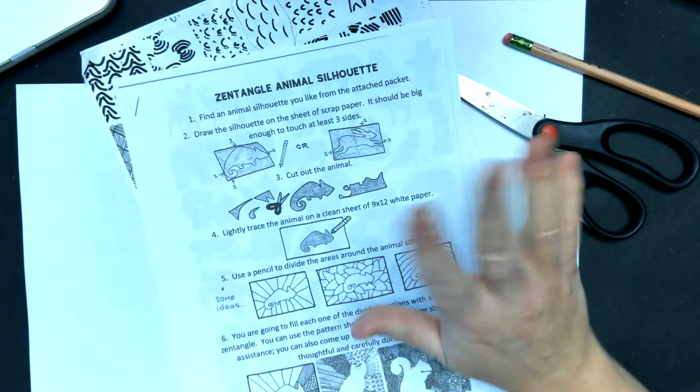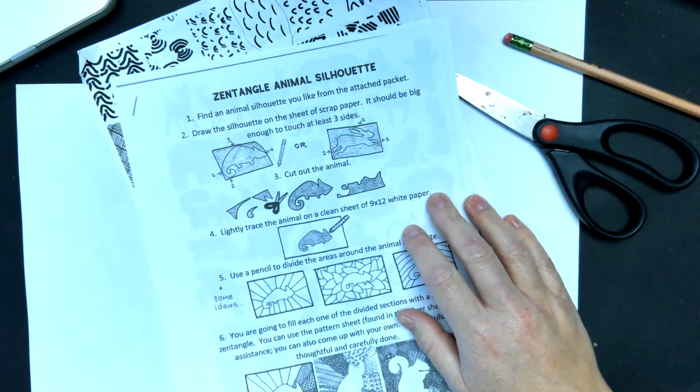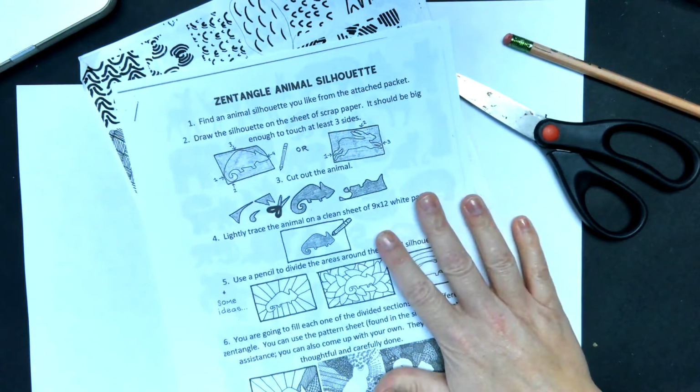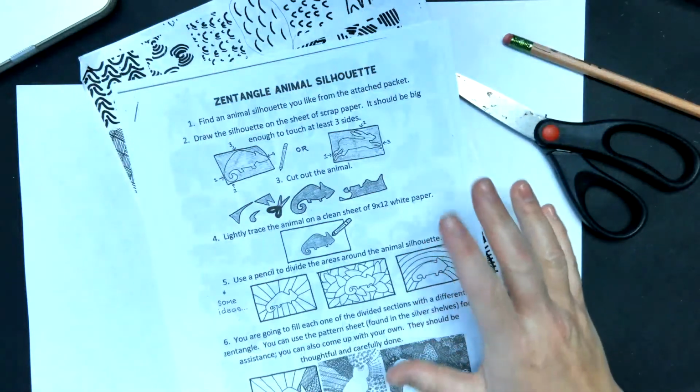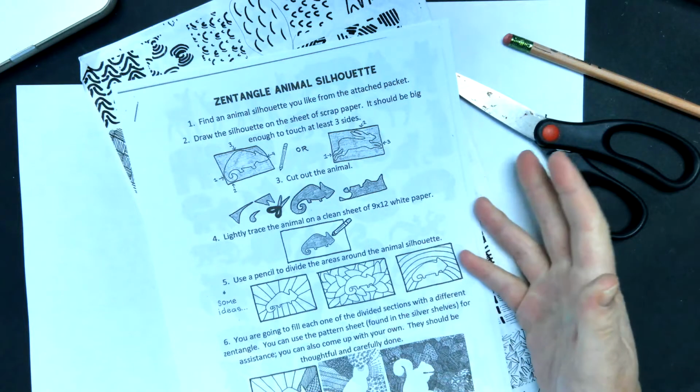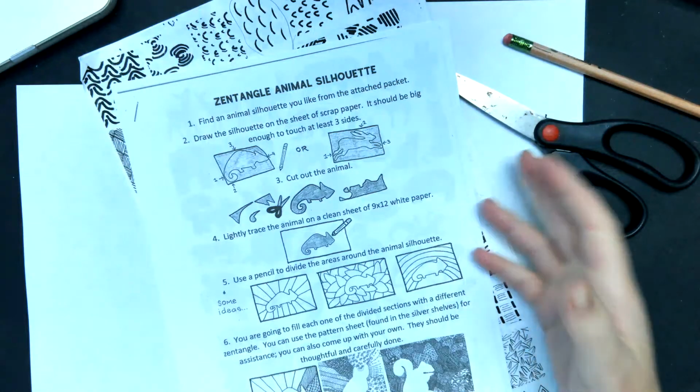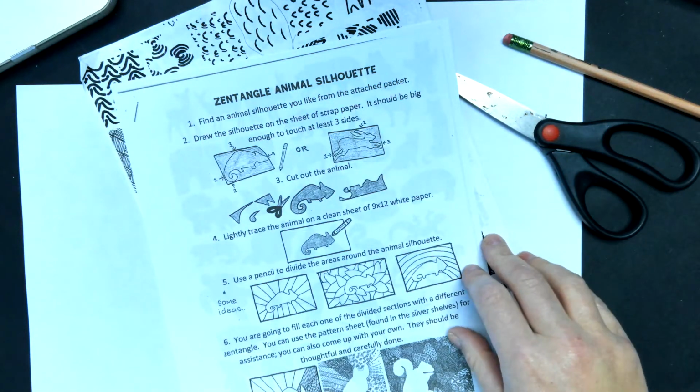Hey guys! So we are going to talk about how to use the Zentangle animal silhouette packet. If you don't have it printed out, that's okay. You can follow along with the steps with us and you can see what you need. However, it probably would be really helpful to print out the Zentangles example sheet.